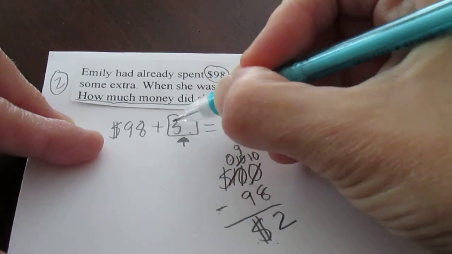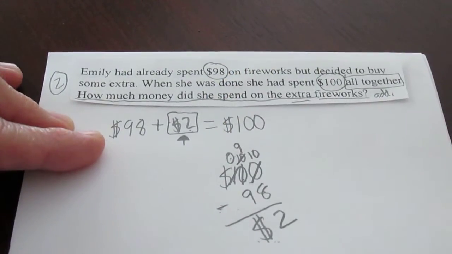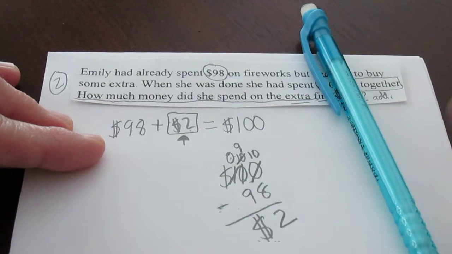We have to have the dollar sign because we are talking about money. Putting our pencil down, think to ourselves, does that make sense? $98 plus $2 equals $100. Yes, that makes sense.